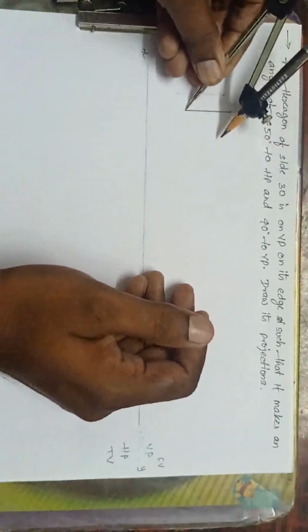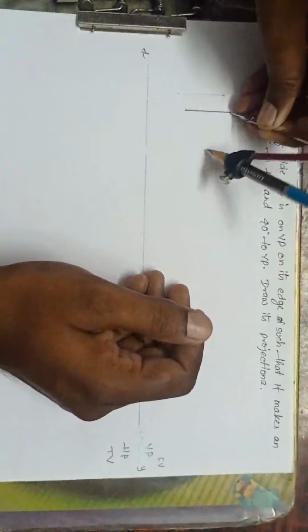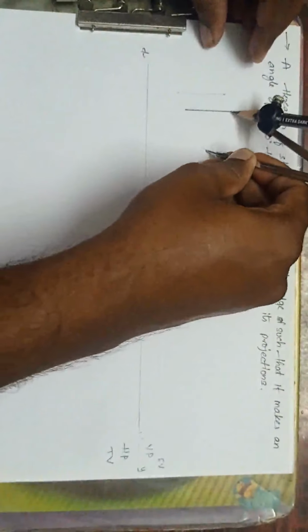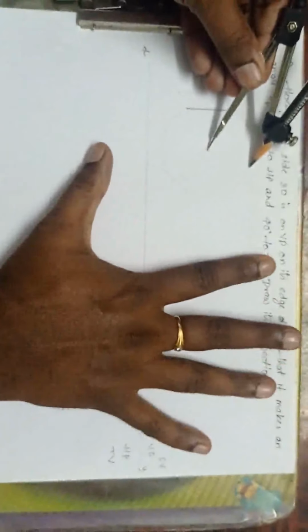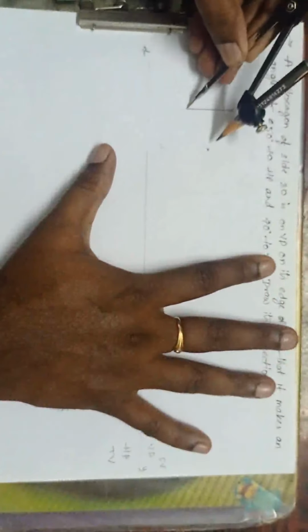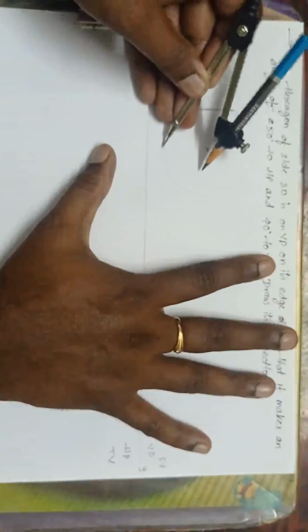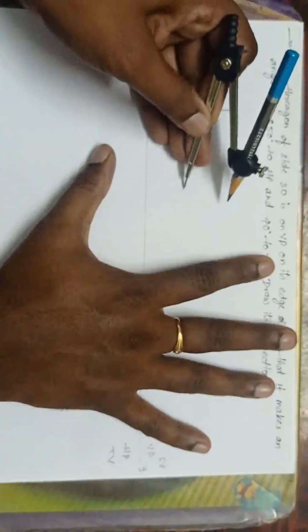Okay, this corner as center, draw an arc, the same 30, and this as center, cut here. So I'll get the center here, the meeting point. Okay, now this as center, the same radius 30, I'll draw the circle like this. See here. Yes, I have got the circle now. The same radius, this corner as a center, cut the circle. Now this as a center, cut the circle. This as a center, cut the circle. You'll get 6 points directly.